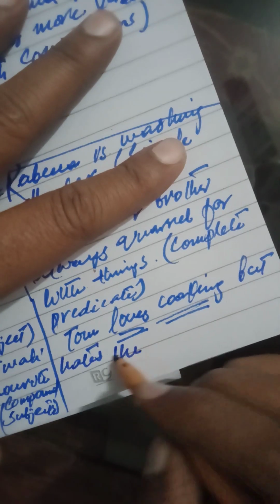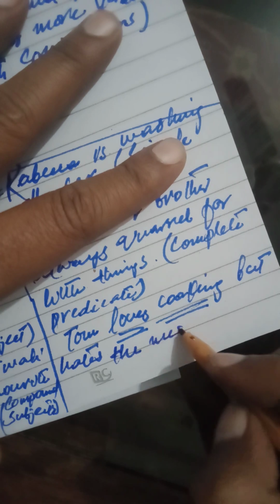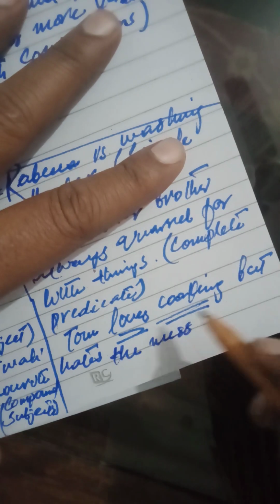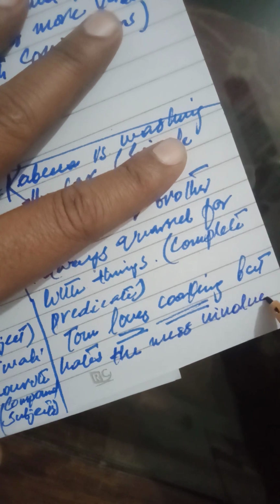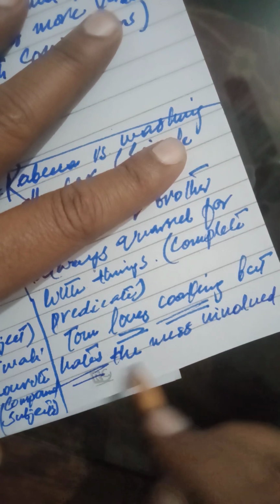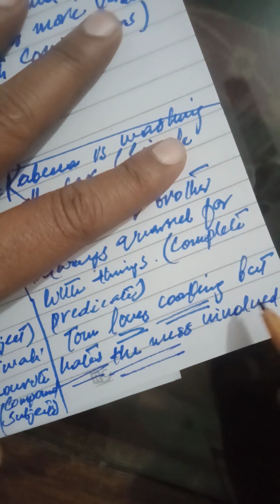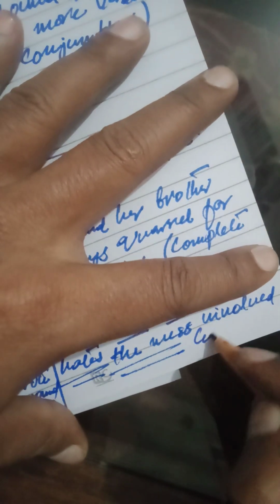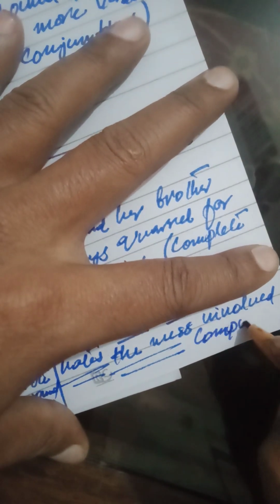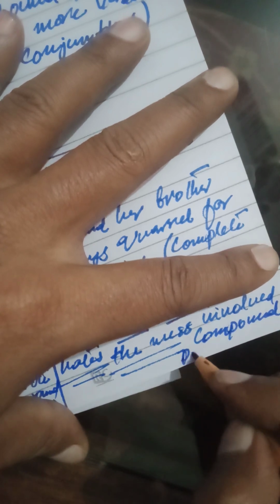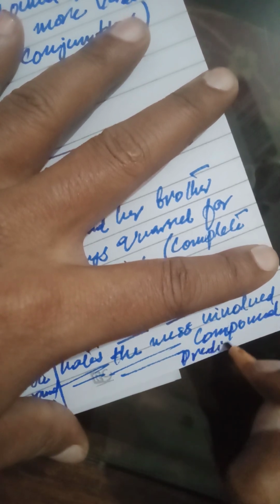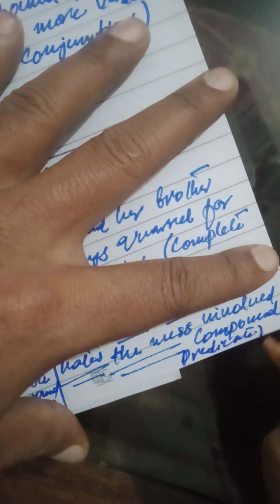Hates the mess involved. It's a compound predicate.